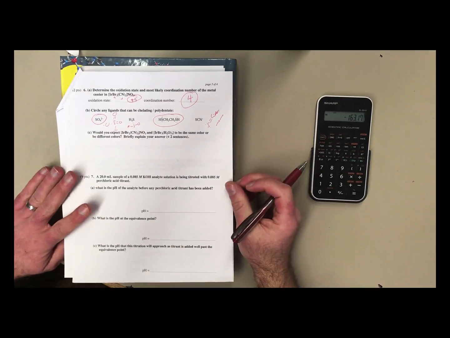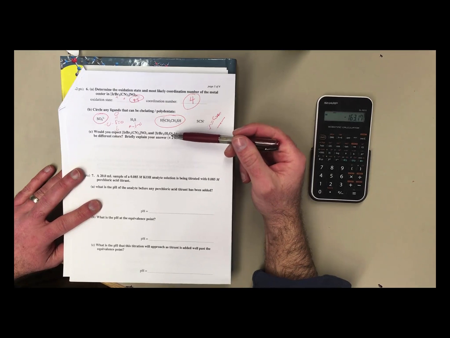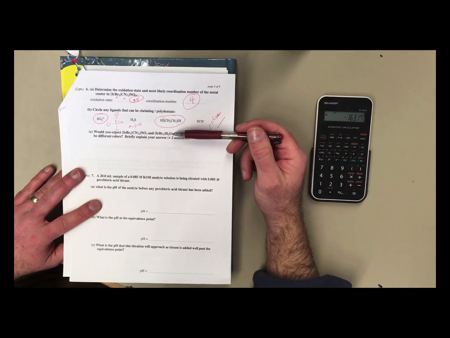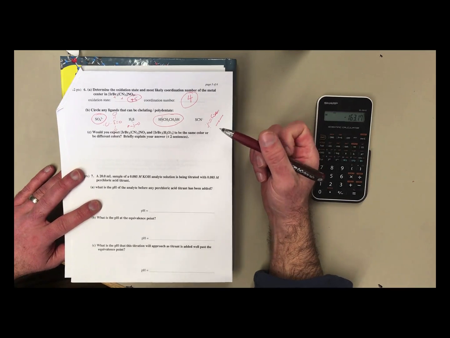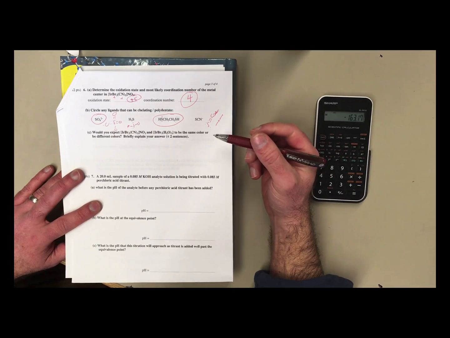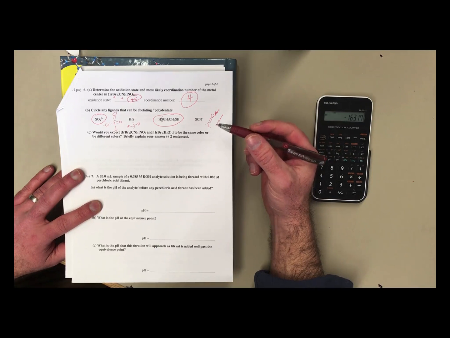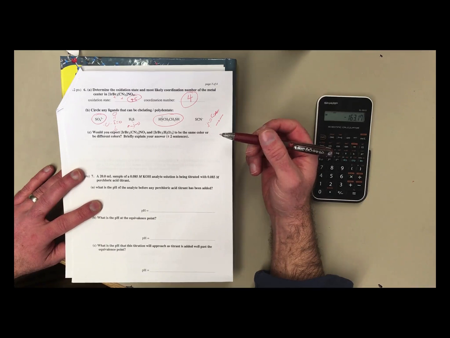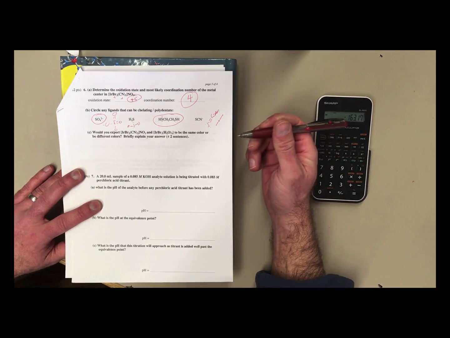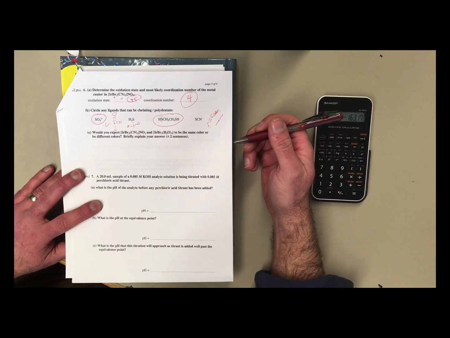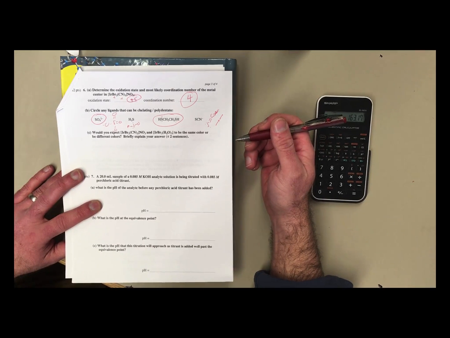All right, would you expect the complex described above and a different complex with now 3 bromines and 3 waters to be the same color or different color? And so recall that these coordination complexes tend to be colored because of the energy gaps between the HOMOs and LUMOs as a result of d orbital splitting that these transition metals have when coordinated by these ligands.